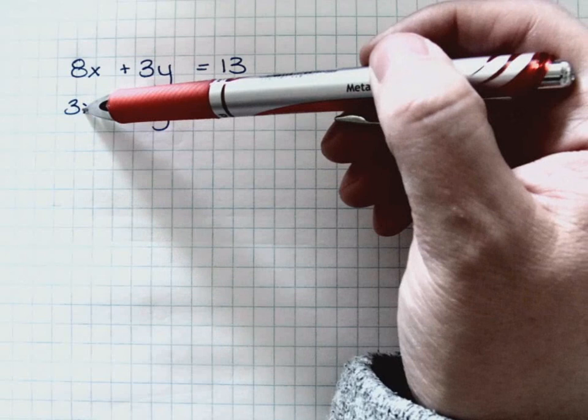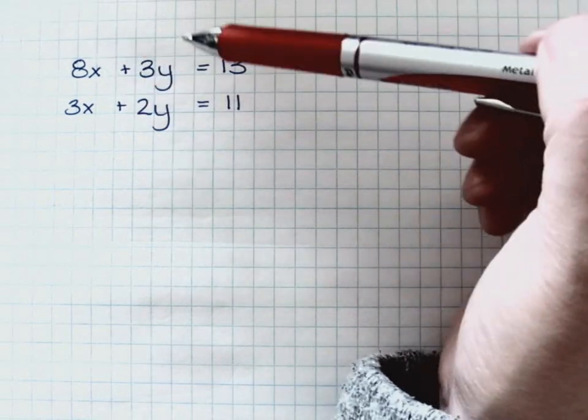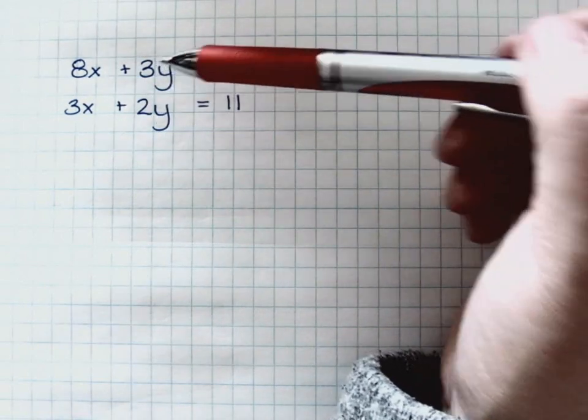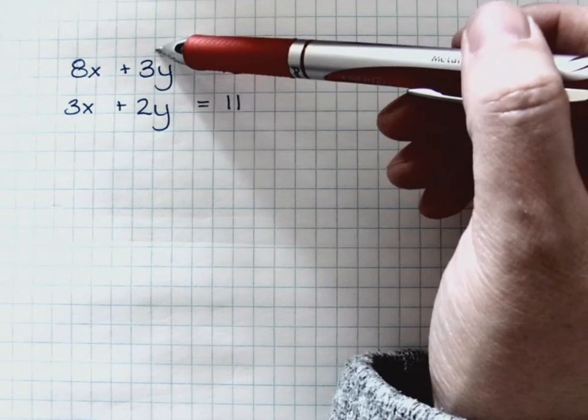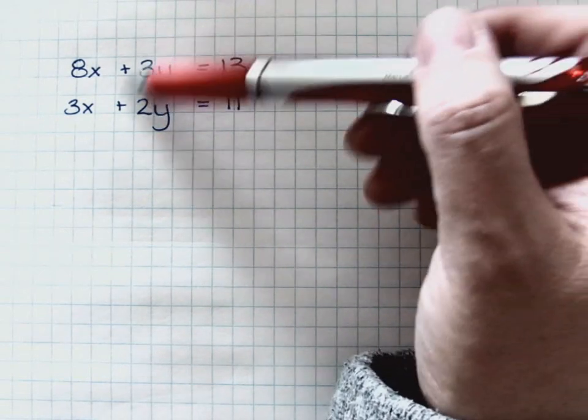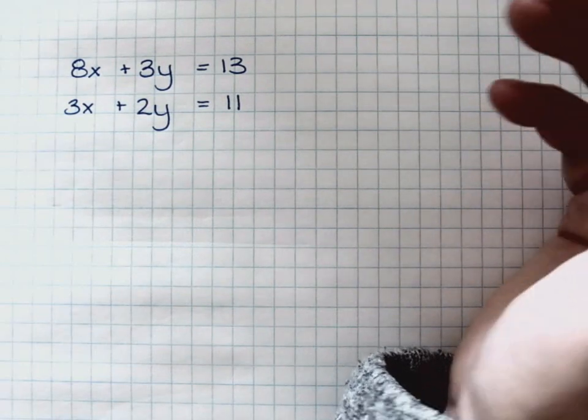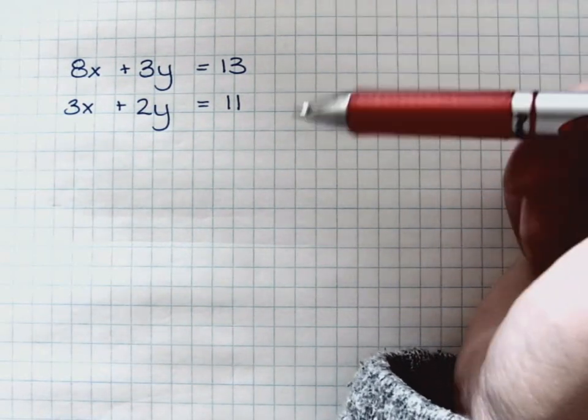So there's nothing I can times 3 by that's going to give me 8, and there's nothing I can times 2 by to give me 3. Well, there is actually, but that would involve decimals. And I don't really want to multiply by decimals. I want to multiply by whole numbers. I don't want to get too complicated.